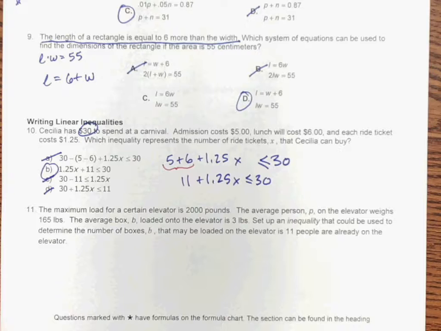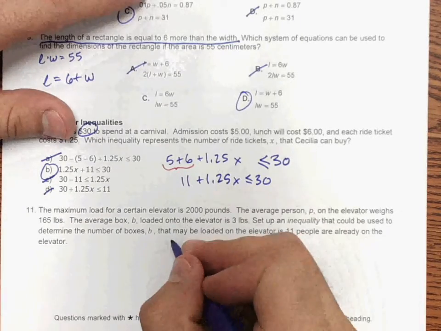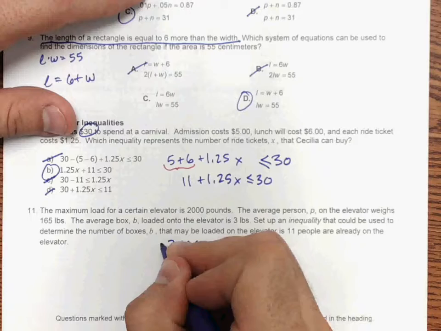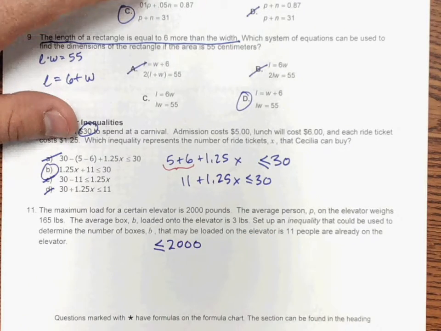Number 11 says the maximum load for a certain elevator is 2,000 pounds. The average person, P, on the elevator weighs 165 pounds. The average box, B, loaded onto the elevator is 3 pounds. Set up an inequality that could be used to determine the number of boxes that may be loaded on an elevator if 11 people are already on it. Well, maximum means that is the greatest amount that can be on there.